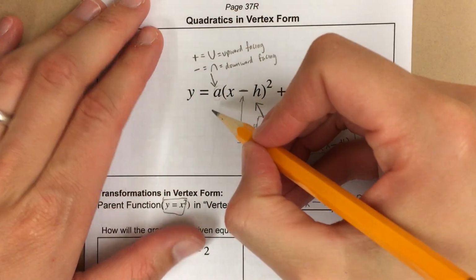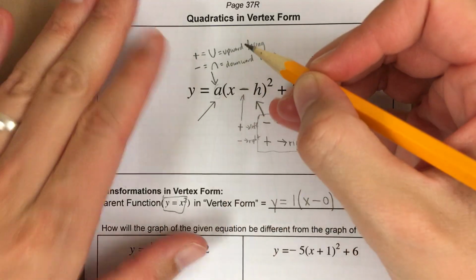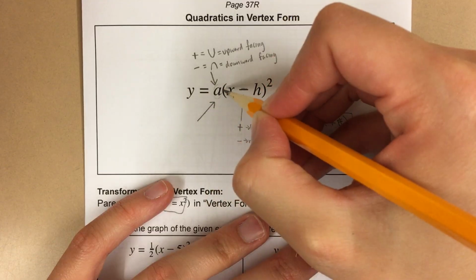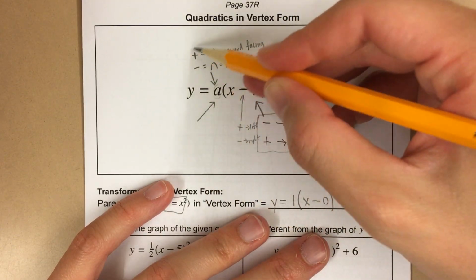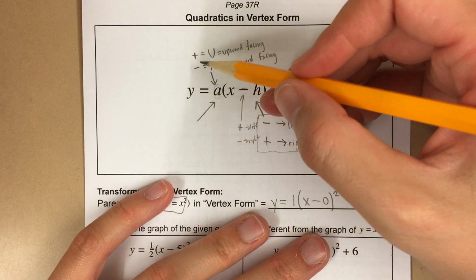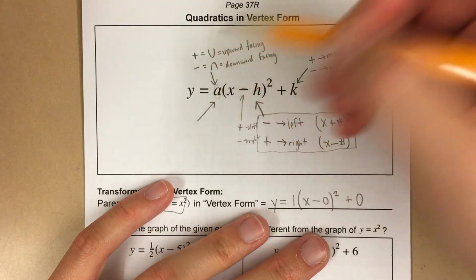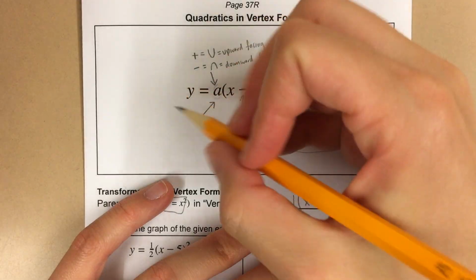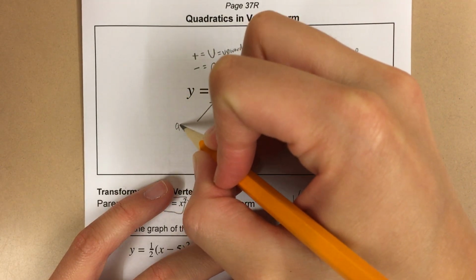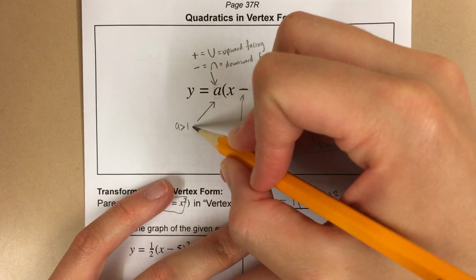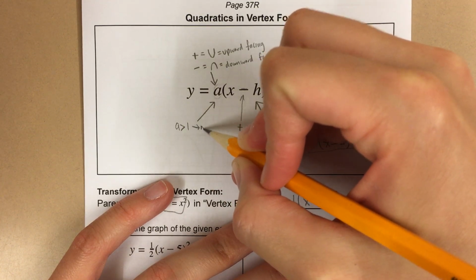Okay, now, the other piece about a is that if a is a whole number, right? Now, so now we're going to ignore the signs, right? So if a is 2 or negative 2, we've already talked about the difference between positive and negative. But so if a is greater than 1, okay, and that's either positive or negative, so this could be positive 2 or negative 2, then the graph gets narrower.